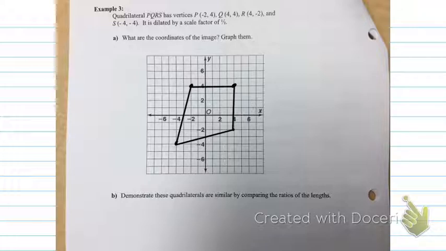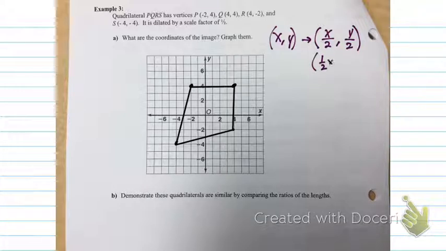Okay, so we need to do a dilation of a scale factor of 1/2. So for our rule, xy is going to become 1/2 x, 1/2 y. I'm just writing it a different way. You could also write it like this, it's the same thing. Ultimately, I'm dividing by 2, right? So for P prime, I'm going to divide both my values by 2. I get negative 1, 2.